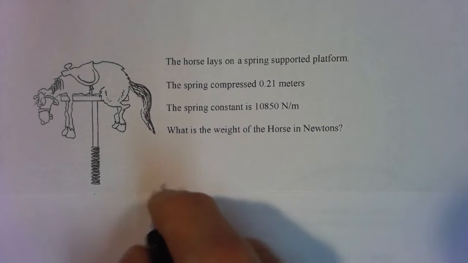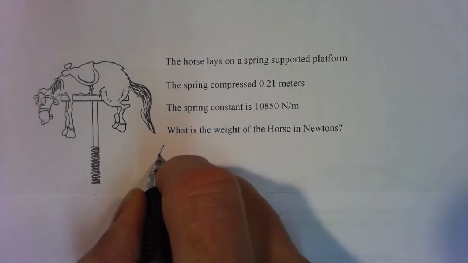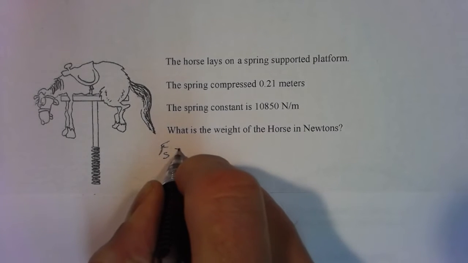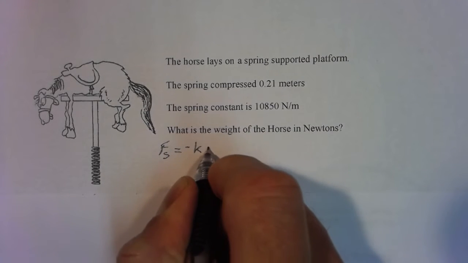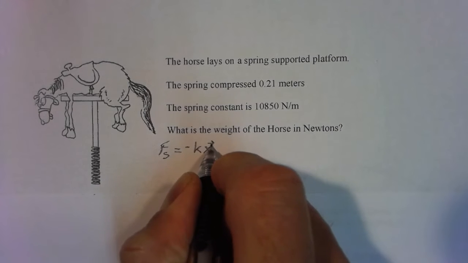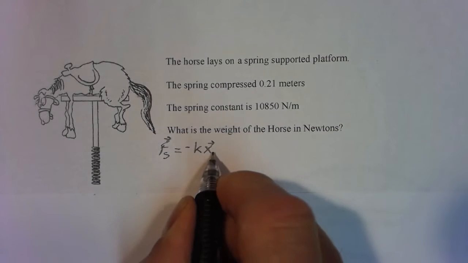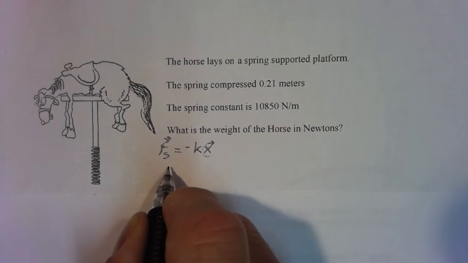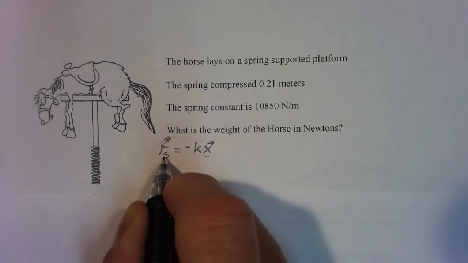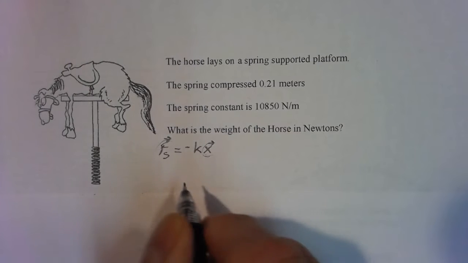We've got Hooke's Law that says the force that a spring exerts is equal to, and if we do it vectorially, there's a negative, the opposite of k times x. And that opposite just has to do with the direction of the x, the stretch or compression, and the direction of the force that the spring exerts.